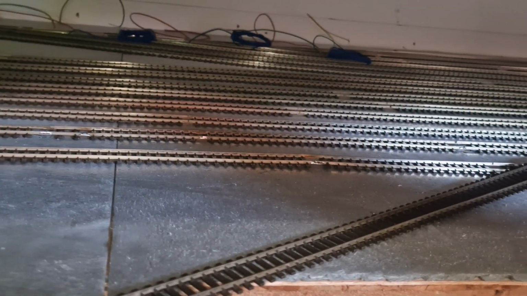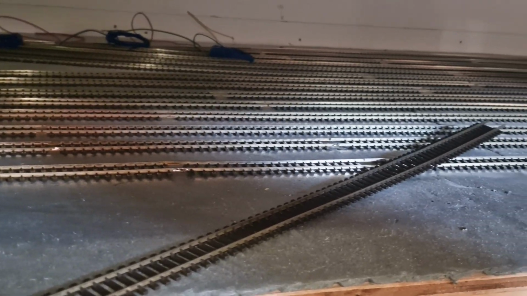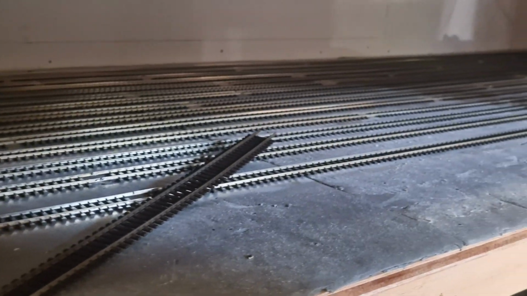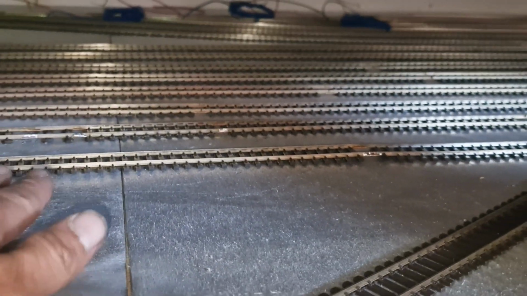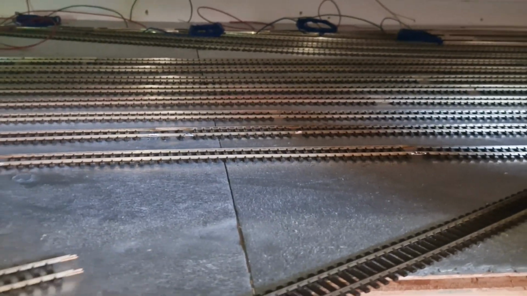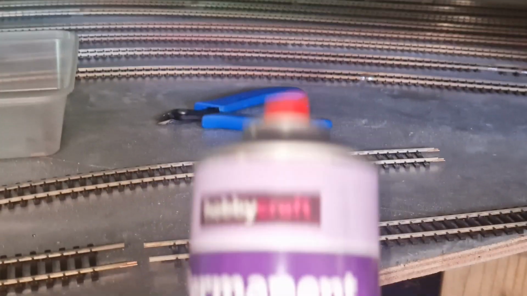So we'll say from the beginning of June 2024, we'll see how long it takes before I need to start cleaning these tracks. Although I will say I will need to clean them beforehand, because the way I lay my tracks is a really quick way of doing it.